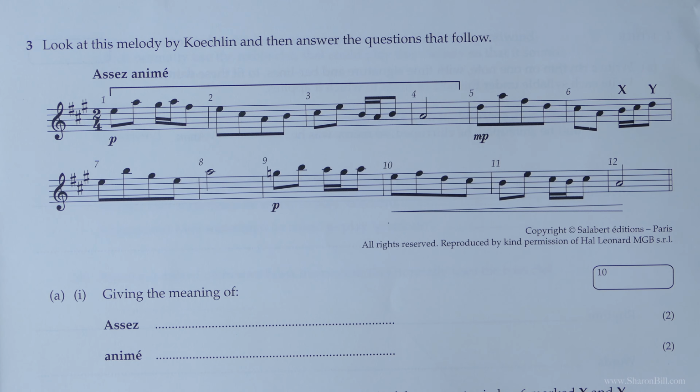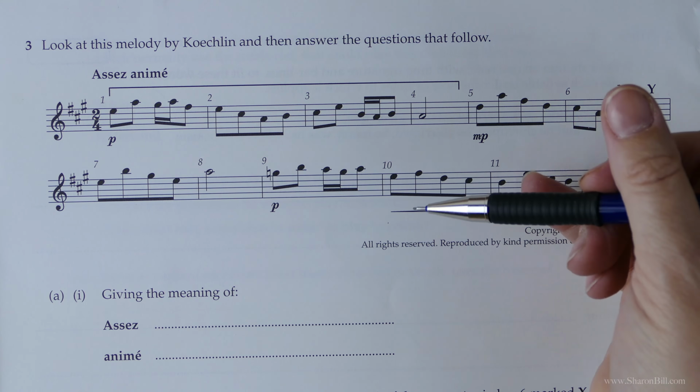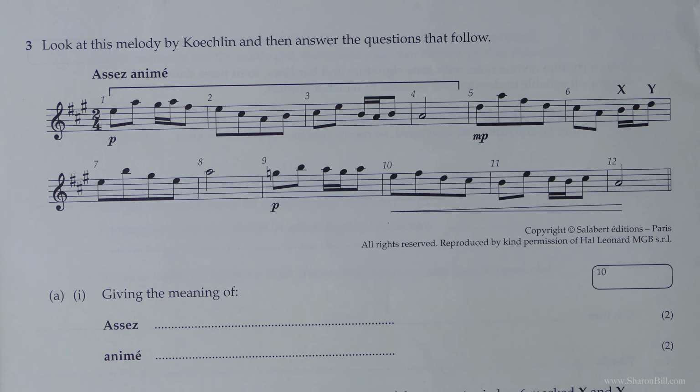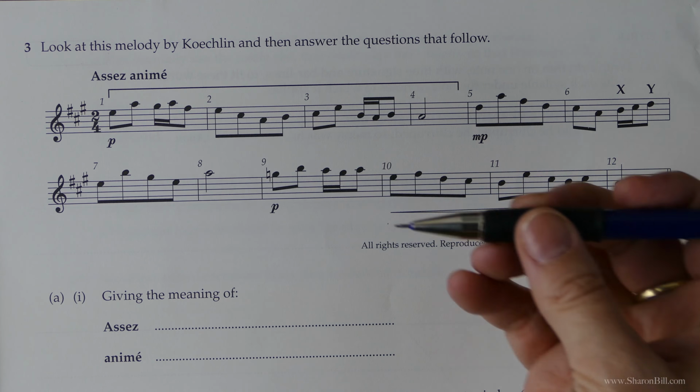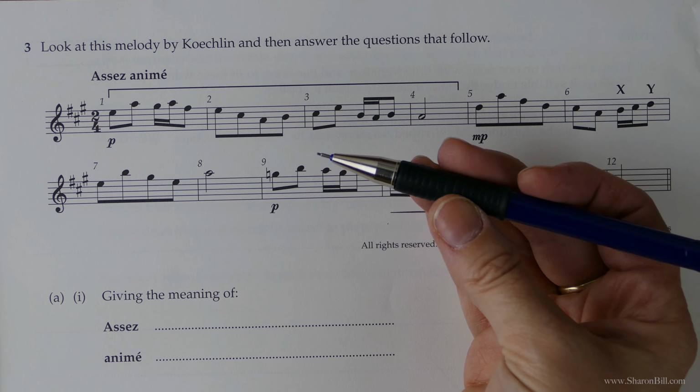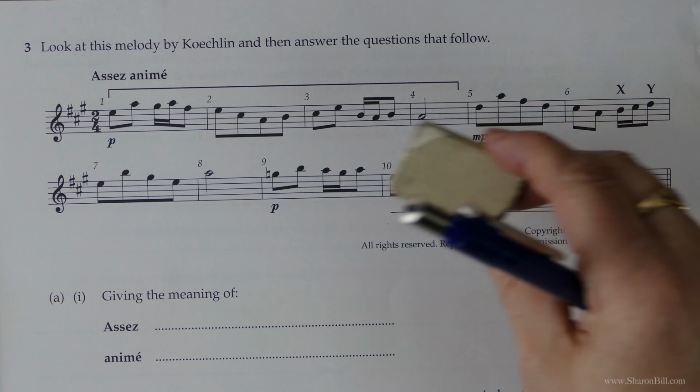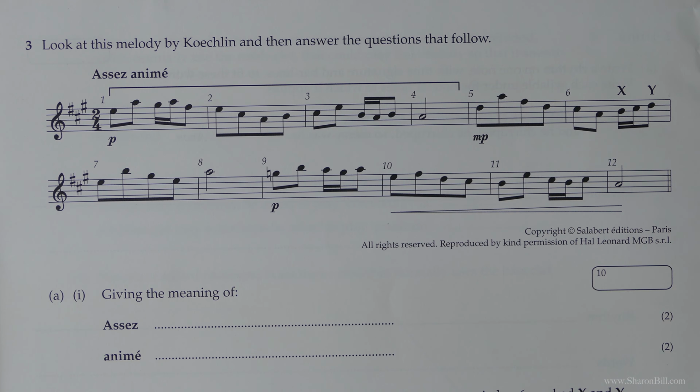So question 3 has questions referring back to this little extract of music again. Now I always recommend that you have a go of this yourself. It doesn't matter if you go wrong, it's always better to learn by your mistakes. Always write in pencil even on exam day, and then you can just rub out and have another go if you make a mistake. So I'm hoping you've had a go of this, and now we'll work through this together.